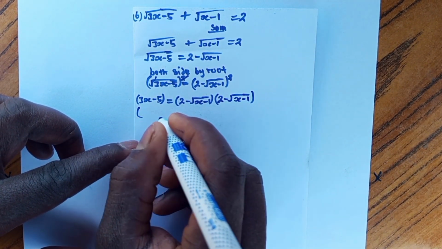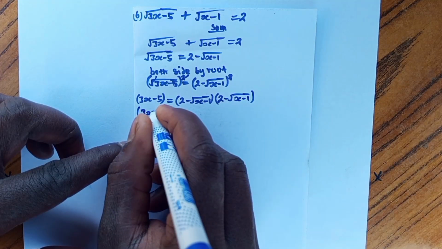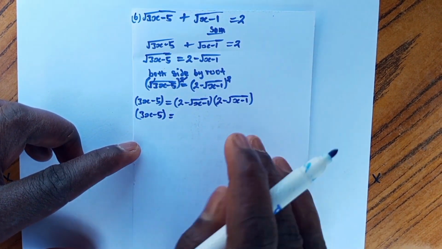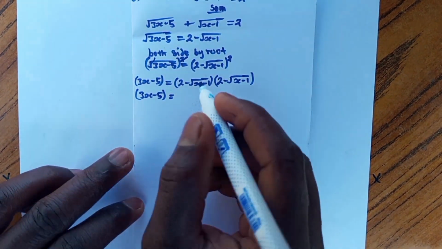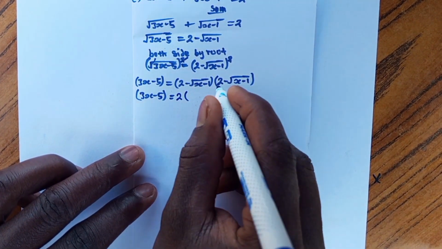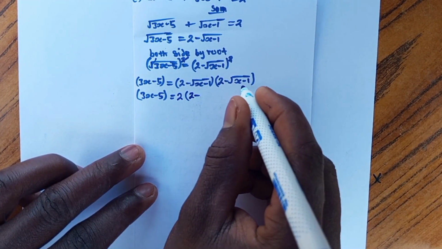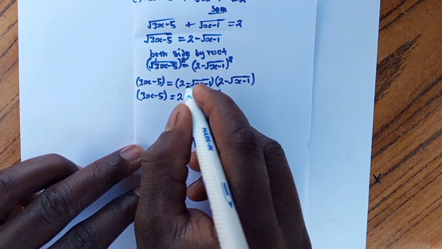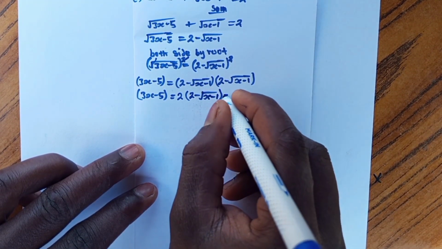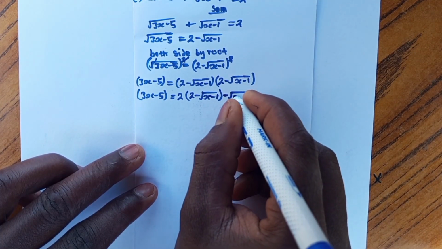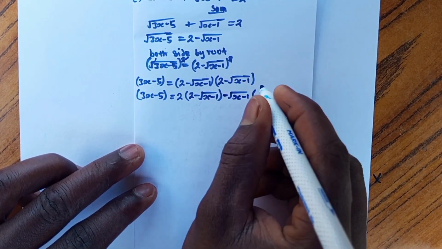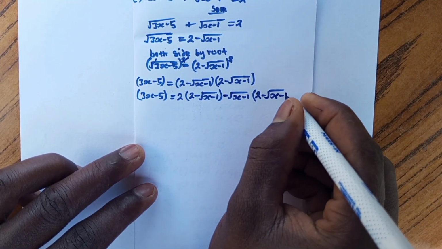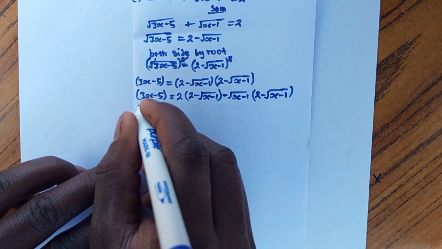So we have 3x minus 5 equals to, we are going to take 2, then we take the whole of the bracket. We take 2, we take 2 minus root x minus 1, then we take minus root x minus 1, minus root x minus 1. Then we take the same bracket, 2 minus root x minus 1, bracket close. Now we solve, we remove the bracket.